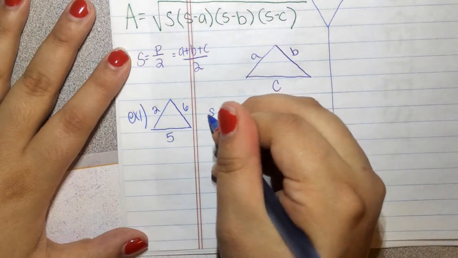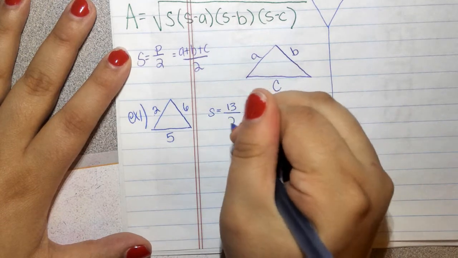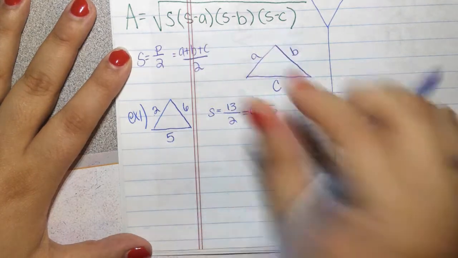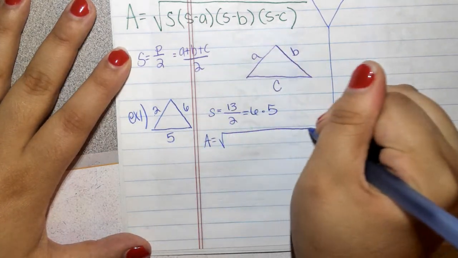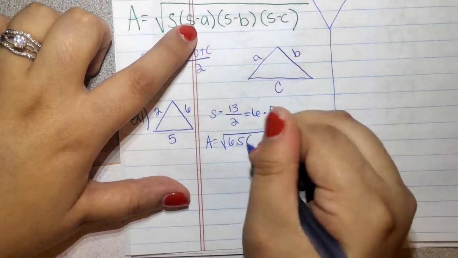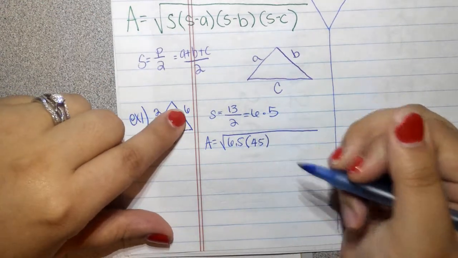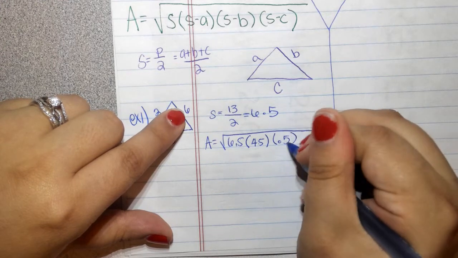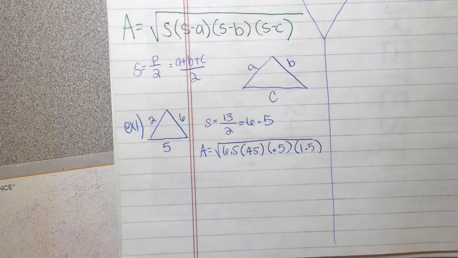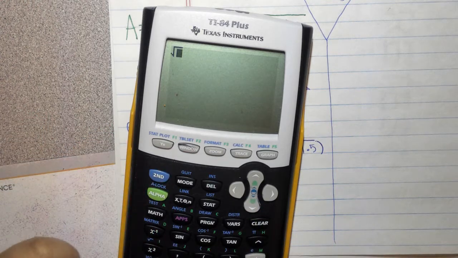Now first you're going to have to find S. So what's 2 plus 6 plus 5? Divide it by 2, that gives me 6.5. Now that I know my S, I'm just going to plug in. 6.5 is my S. Then I have to do S minus each side. So what's 6.5 minus 2? 6.5 minus 6. And 6.5 minus 5. And because they're all decimals, you can't simplify the radical. So you can do this all in your calculator.